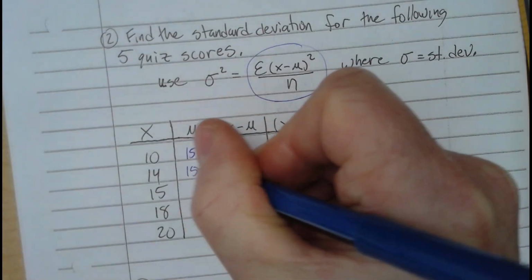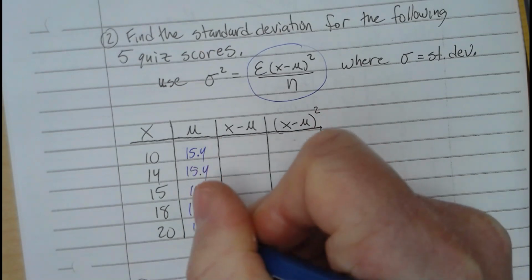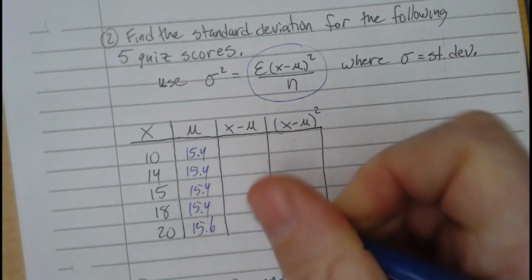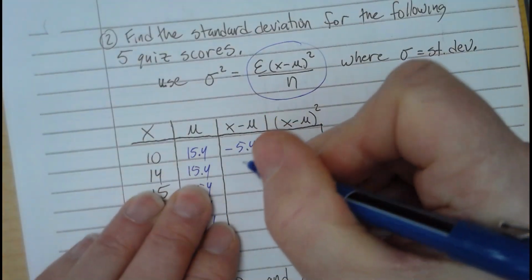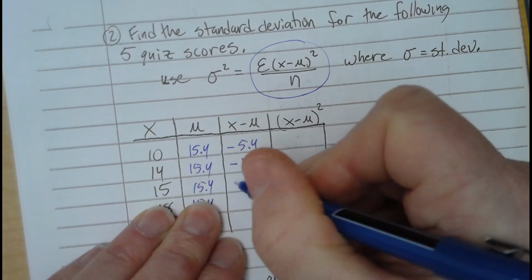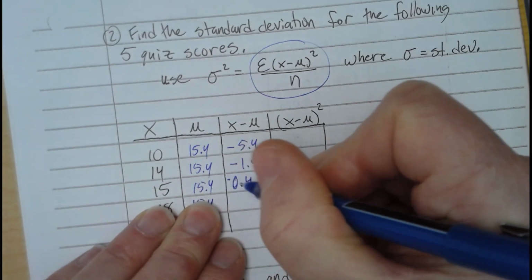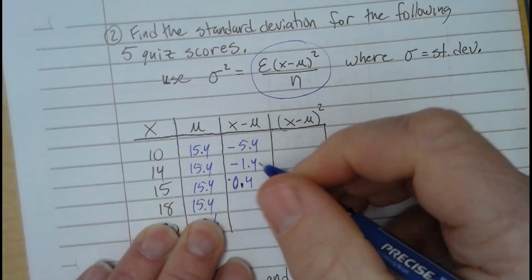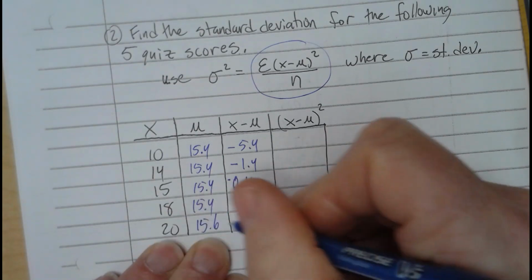All right, 15.4. So I put that down here. 15.4, I'm going to write it every time. Then you do this minus this, which would be negative 5.4, negative 1.4. That minus that would be negative 0.4. Again, I put the 0 there to draw attention to the decimal point. This would be 2.6. That minus that is positive. That minus that is 4.